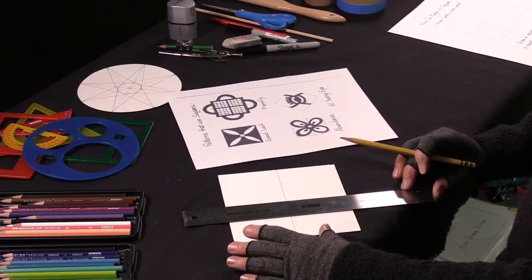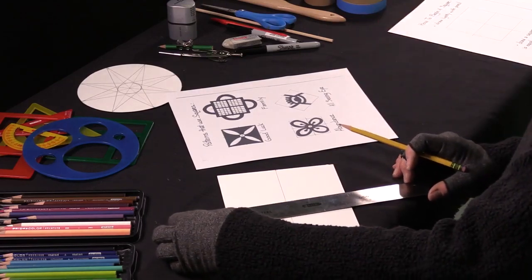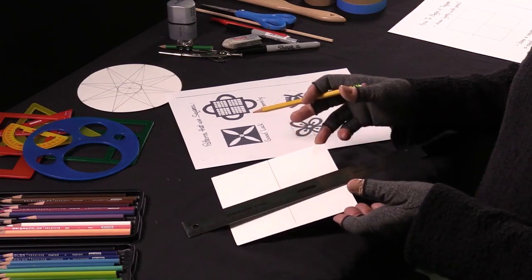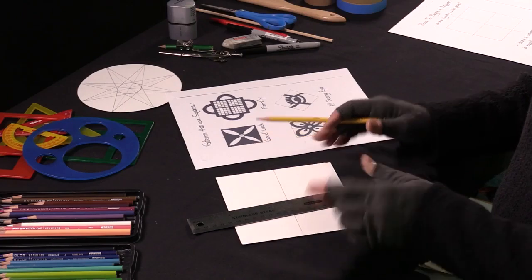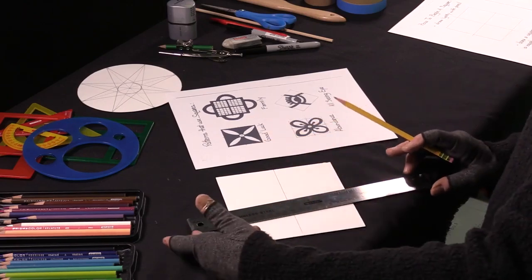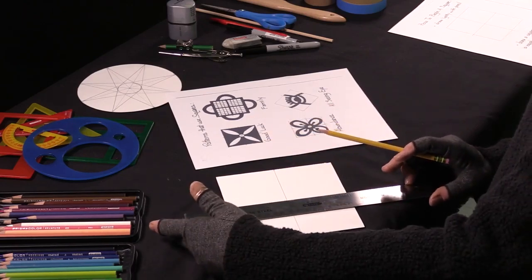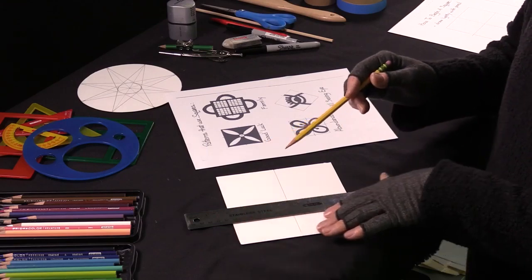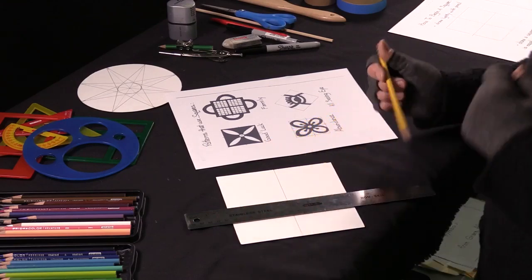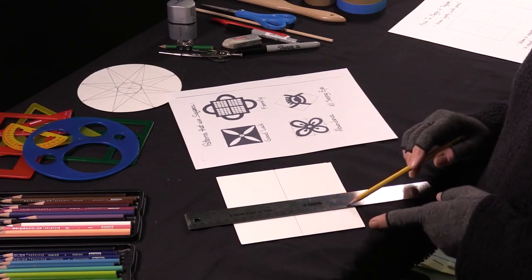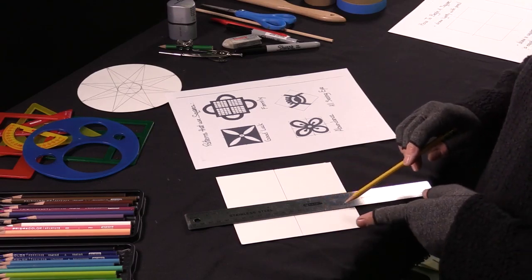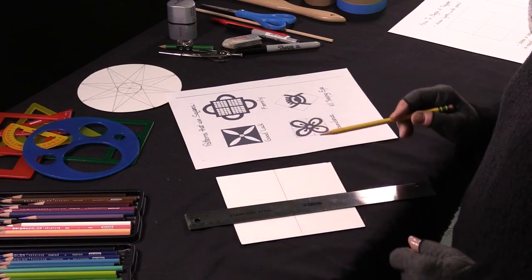Making sure my lines are straight. You notice I am being very careful that it's not crooked like that. I line up, I know this edge is straight, and I know the ruler is straight. So I'm going to line it up so that this is parallel here. Now that's a word that means that two parallel lines will never meet into infinity.